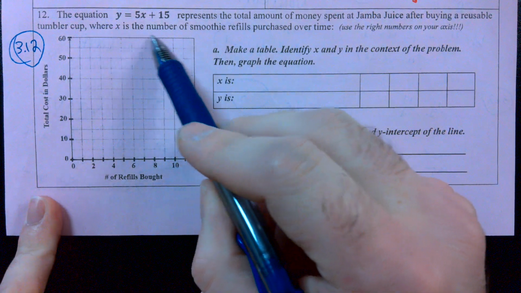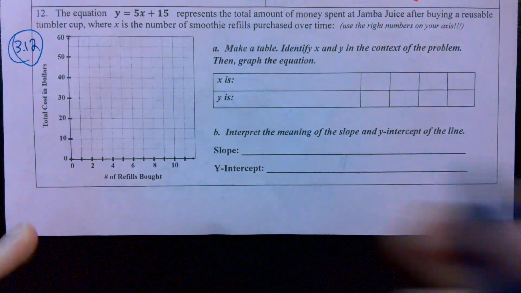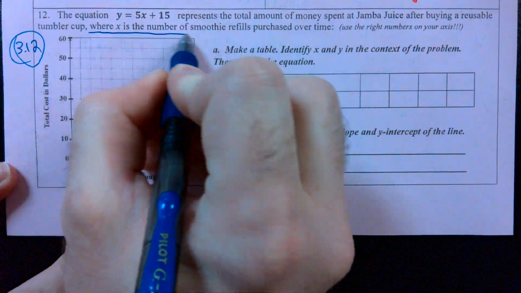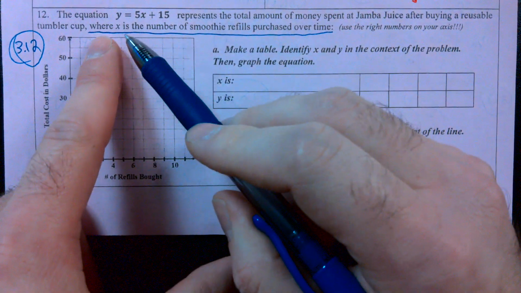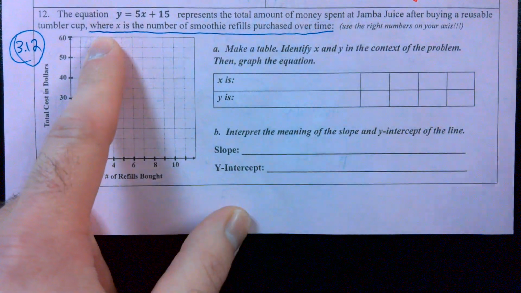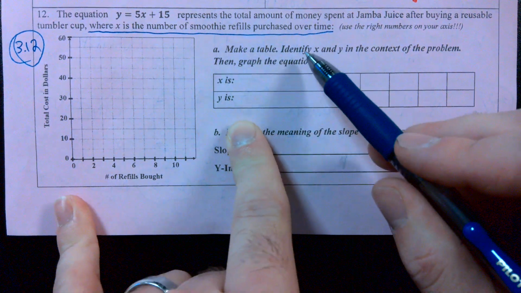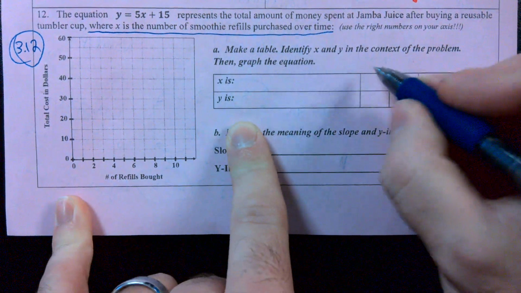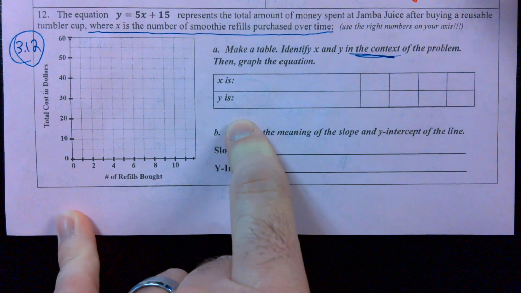So here X is the number of smoothie refills purchased over time. Right away, I'm given this very valuable piece of information. Because the first part of my question is to make a table, identify X and Y in the context of this problem. So what are we talking about in this problem?